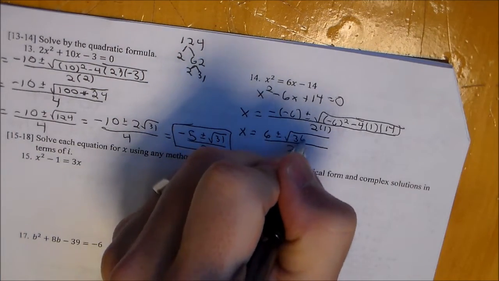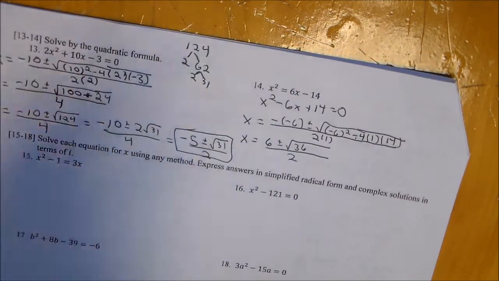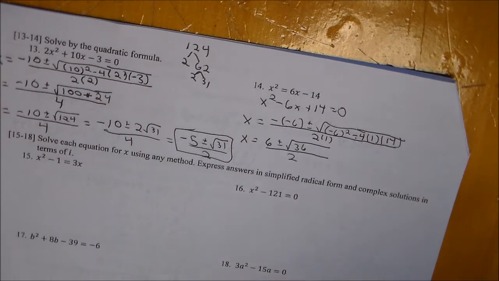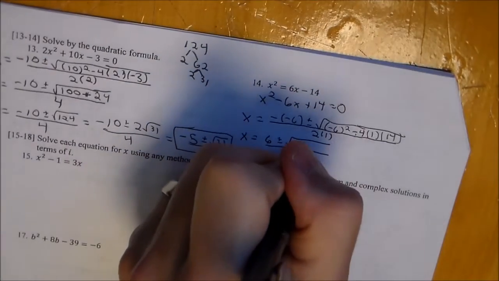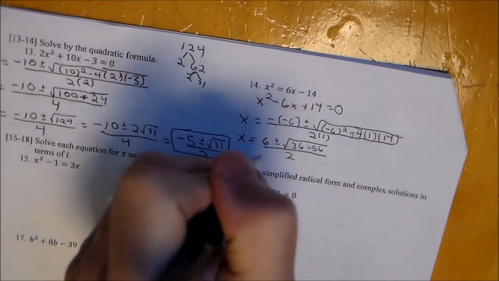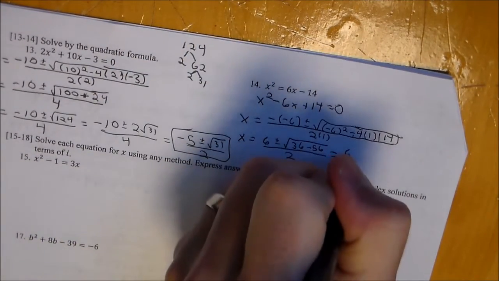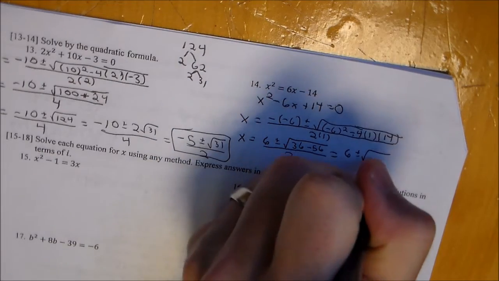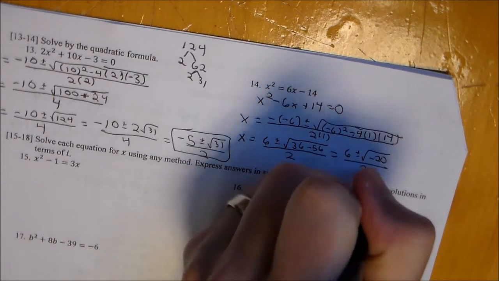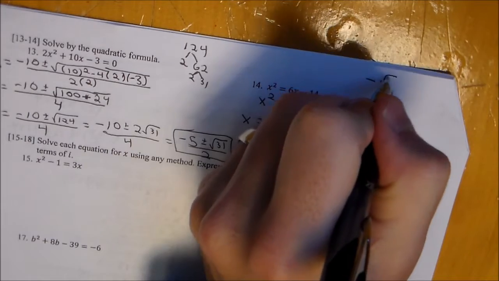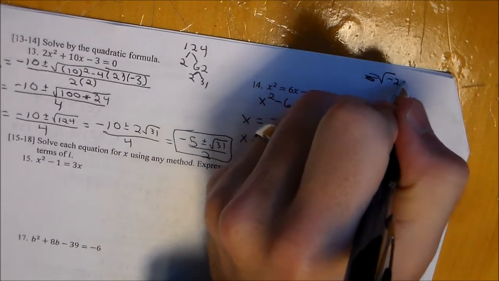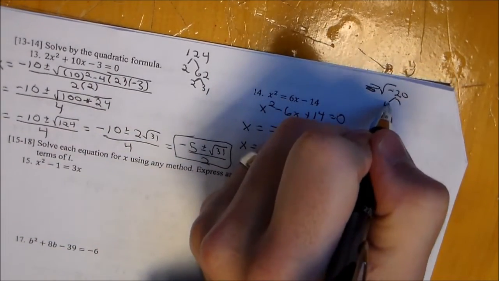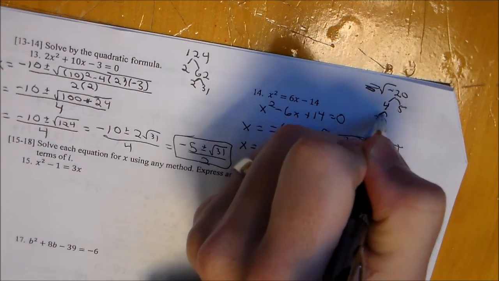Inside my radical I got 36, and then this is going to be a negative because it's negative 4, positive 1, and positive 14. But 4 times 14 is 56. So we got 6 plus or minus the square root of negative 20 over 2. Now, negative 20 in the radical, 20 is 4 and 5, so I can take out a pair of 2's.